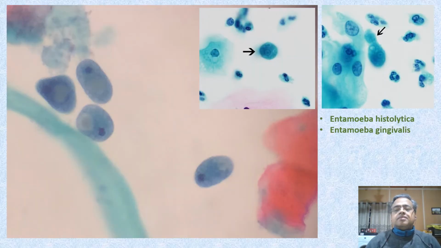Entamoeba are the commonest amoebae in humans and can be seen in pap smears due to anovaginal contamination or spread for Entamoeba histolytica, or orovaginal for Entamoeba gingivalis. This is a net picture of a pap smear, which is an anal pap showing Entamoeba, and these two are oral pap smears showing Entamoeba gingivalis. Note the phagocytosed material over here and the pseudopodium, which is marked by the arrow.